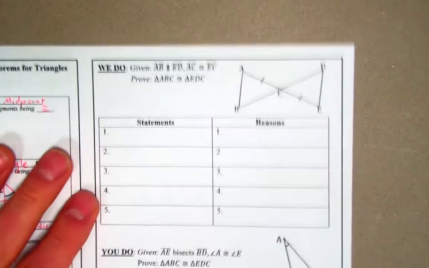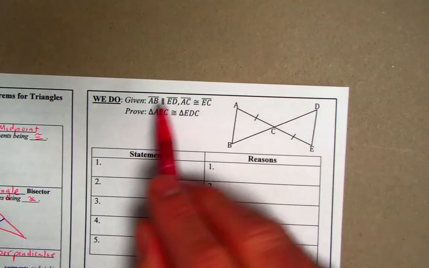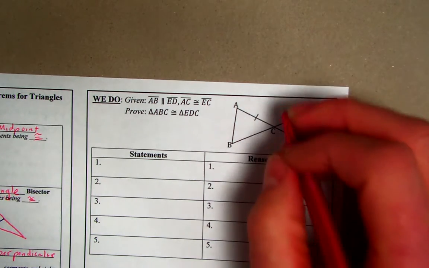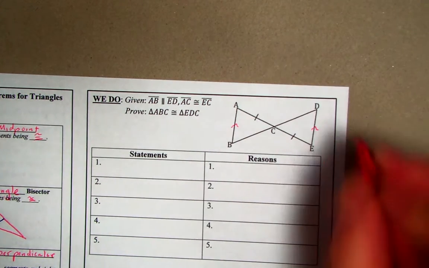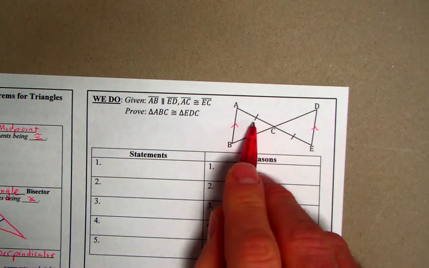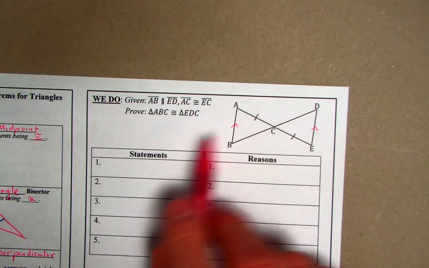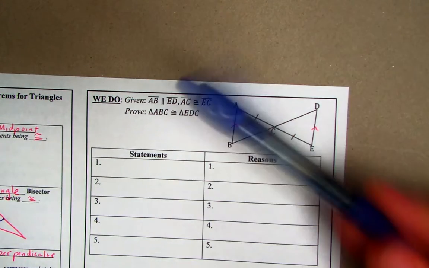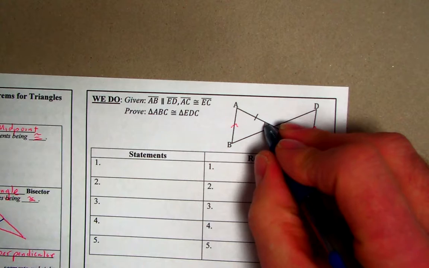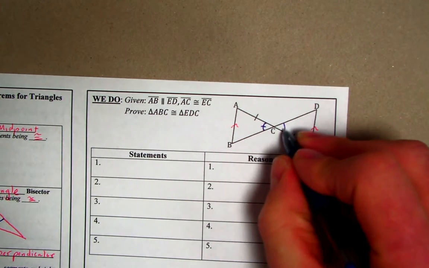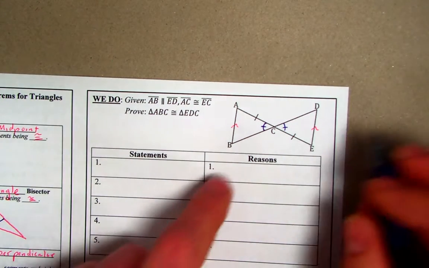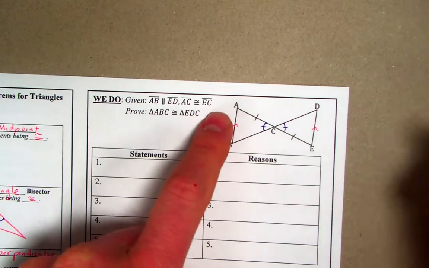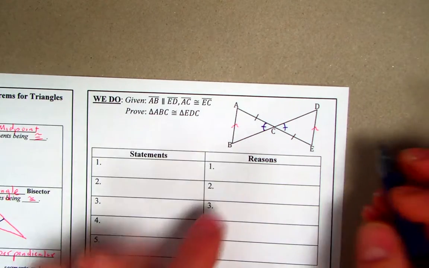You do that one. All right, so given side AB is parallel to DE, I can mark that. And AC is congruent to EC. Well, that's already marked. We're going to prove that these two triangles are congruent. So what else can we mark? Well, we know that we have these vertical angles that are congruent. And given that these sides are parallel, then we actually have two pairs of alternate interior angles.